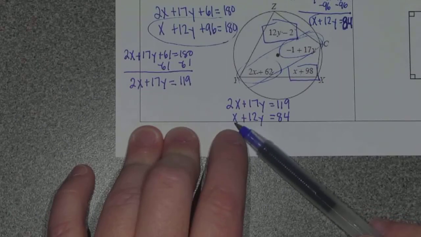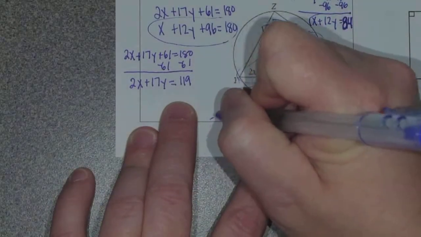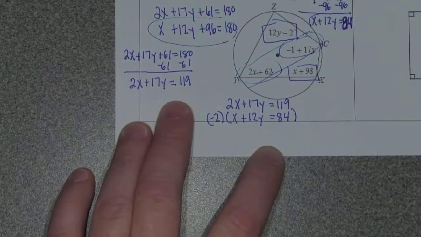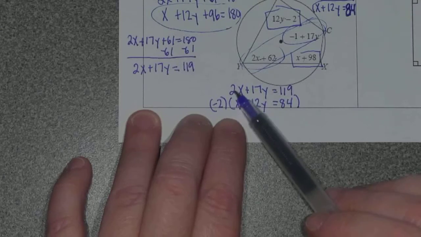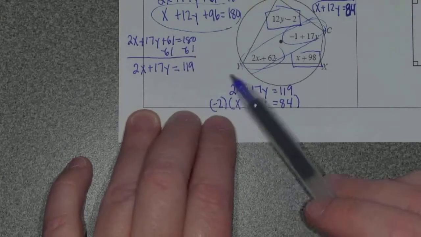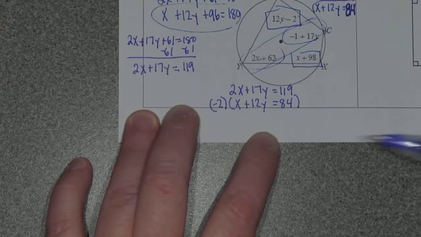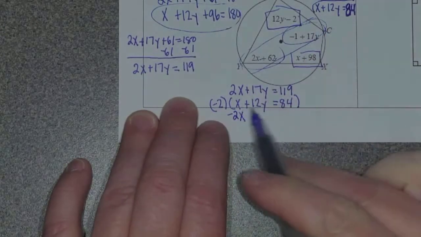But what if I could get this x to have a negative 2 in front of it? Do you remember multiplying through by a number to get the whole equation to cancel, or part of the equation to cancel? So I'm going to multiply this entire equation through by a negative 2. Okay? Yeah, because I want the positive 2 and the negative 2 to cancel each other out and get rid of that x variable. So when I do that, I get negative 2x.